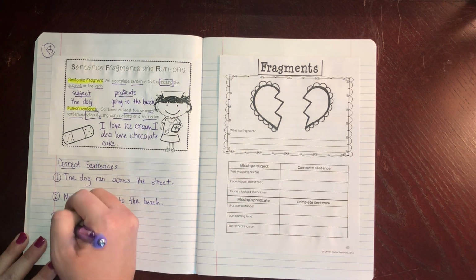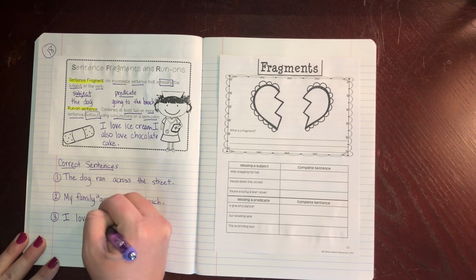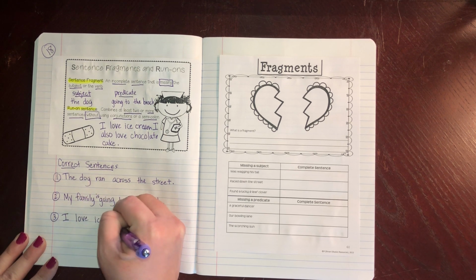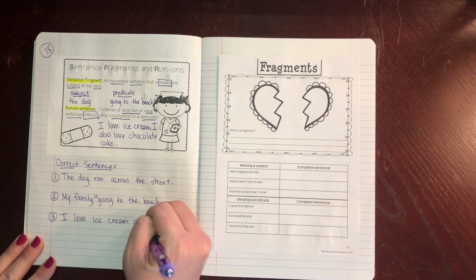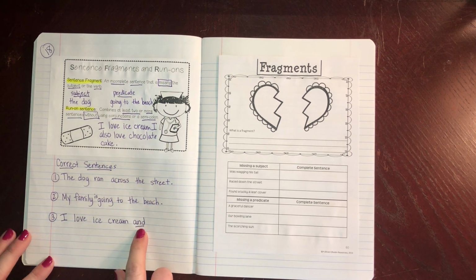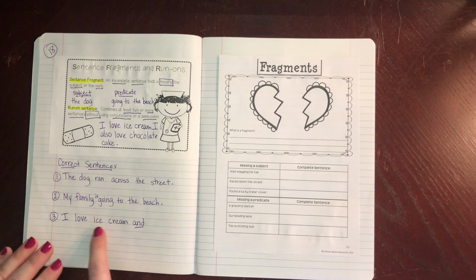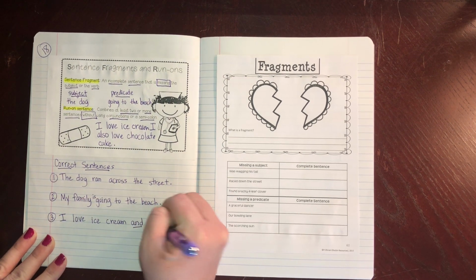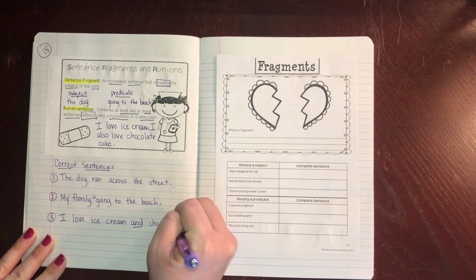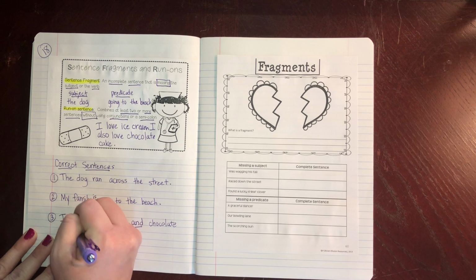So we could then maybe change and fix that one to say, I love ice cream, and I'm going to underline that because this is going to be one of the conjunctions of the word fanboy that we're going to learn on Monday. So a connecting word. I love ice cream and chocolate cake. So I'm able to combine two or more thoughts using that conjunction.